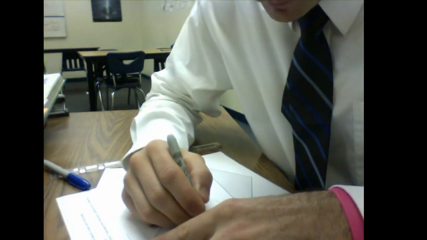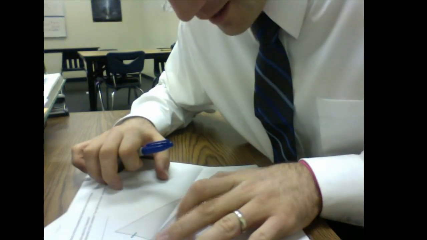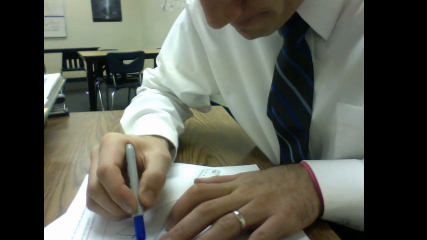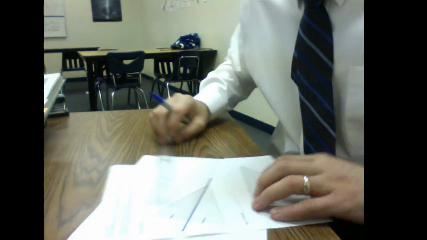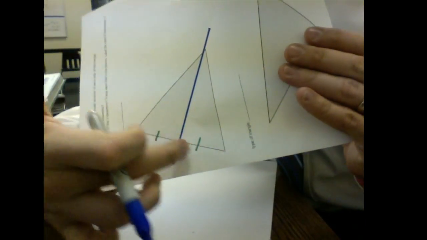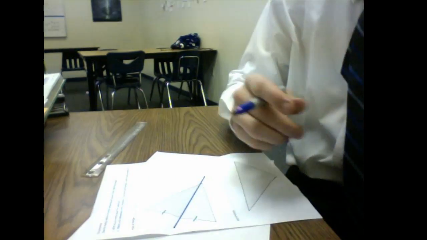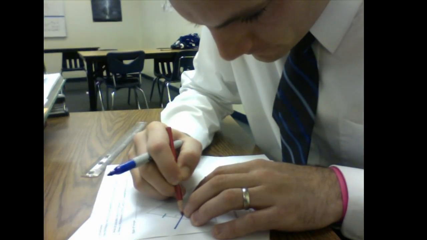Let's see what that looks like. Bisection, we know, means that each of the segments formed is the same length. And if I trace that line, I'm going to trace it in blue so that you can see it. You can see that this triangle is now cut so that this side is bisected, and this is a 90-degree angle. Here I'm going to mark it with a red 90-degree angle mark, kind of like that. So it's a perpendicular bisector.